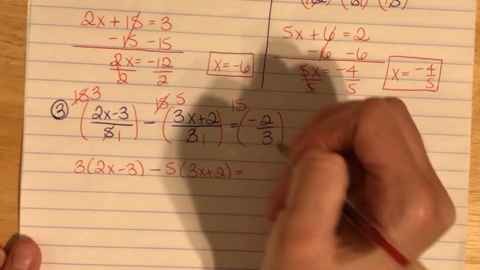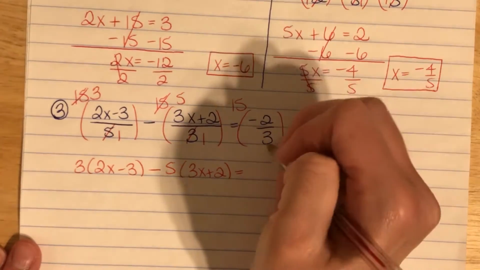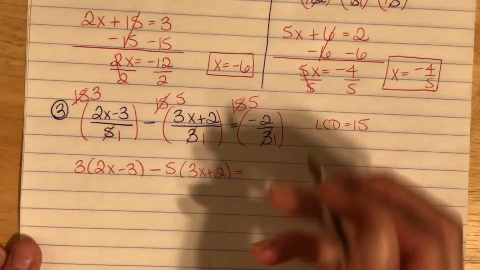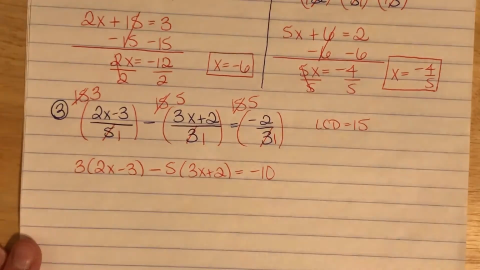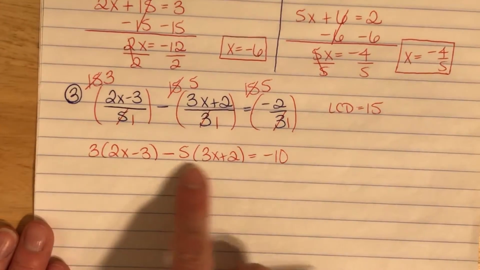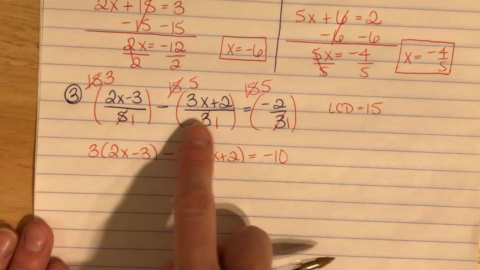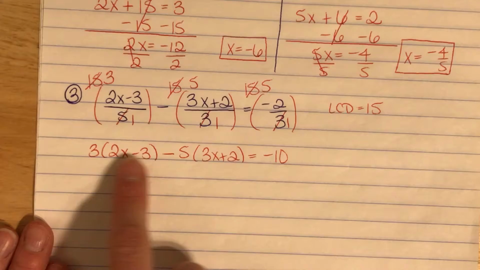Equals 15 over 1 times negative 2 over 3. Divide by 3, divide by 3, I'm left with 5. 5 times negative 2 is negative 10. Okay, so again, here's our linear equation. And that's the goal. You want to eliminate the denominators to have a straight linear equation.